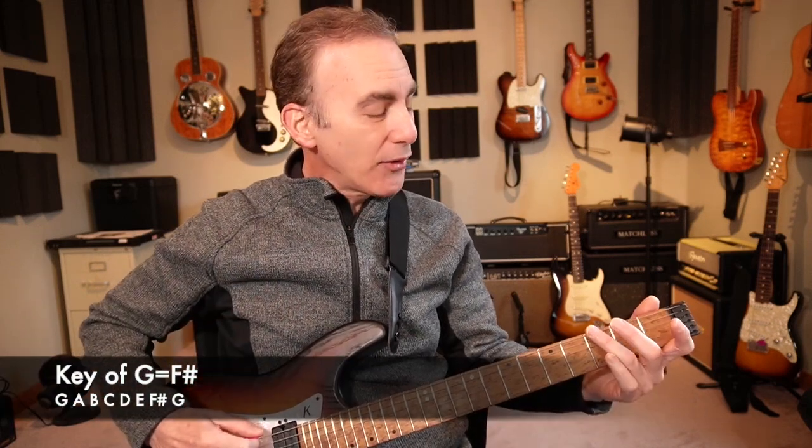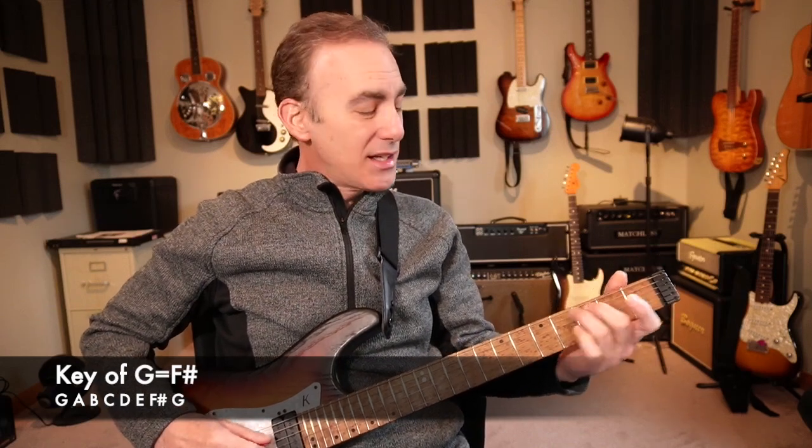How that plays out on the guitar is if I'm in the key of G, for instance, and I go down a half step, F sharp is my last sharp, so I only have 1 sharp, F sharp. I'll do this: G, A, B, C, D, E, F sharp, and G. And there's my G major scale.